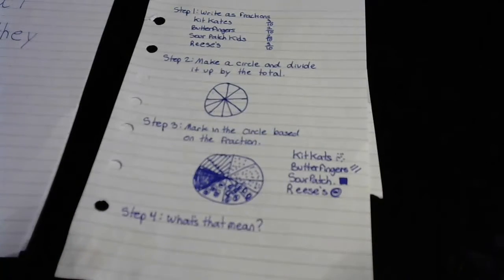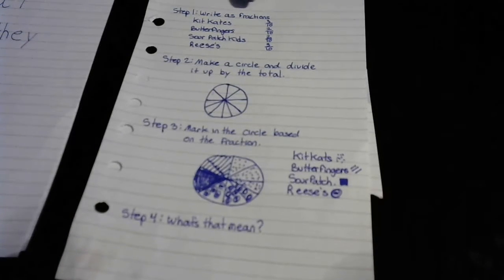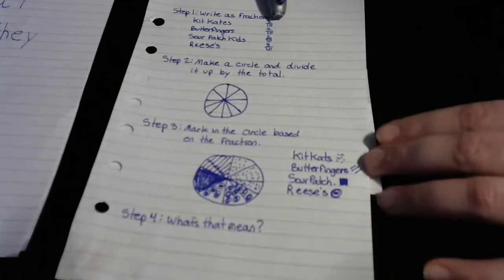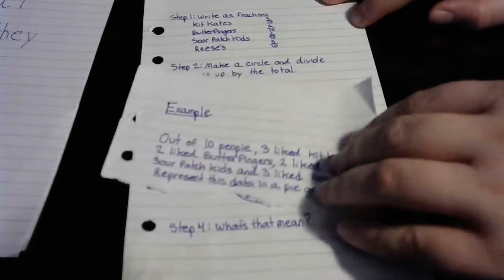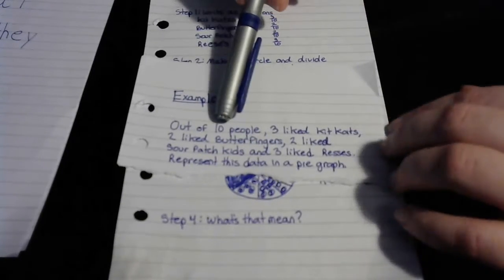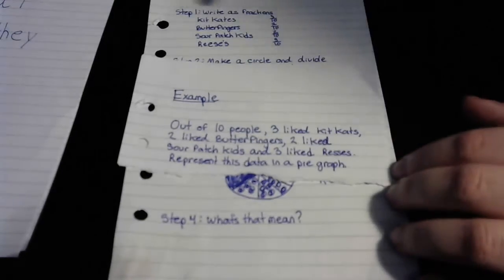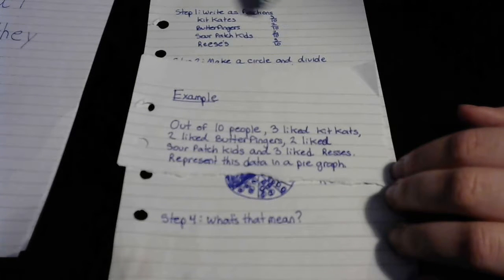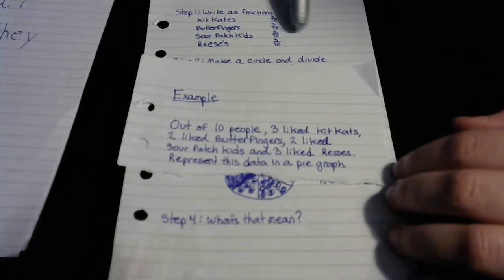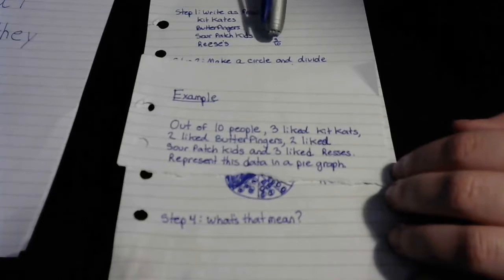So how to do that is you start by writing the candy as fractions. For Kit Kats, we had 3 people who like Kit Kats, so that's 3 out of 10, because we know we've interviewed 10 people. For the Butterfingers, we have 2 out of 10. Sour Patch Kids, we have 2 out of 10. And Reese's, we have 3 out of 10.